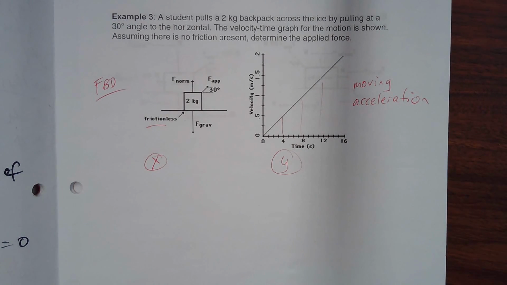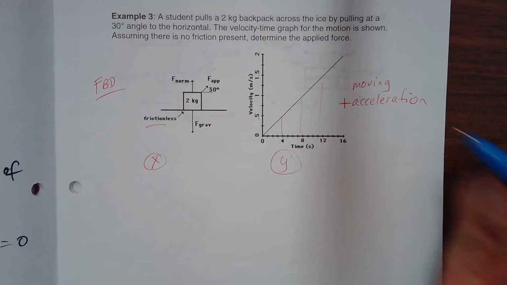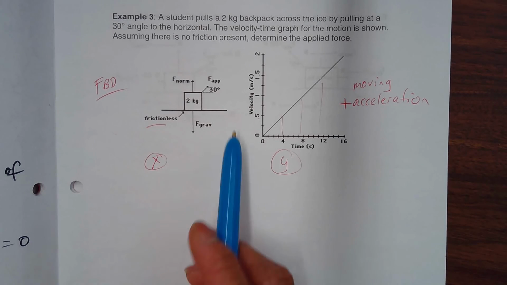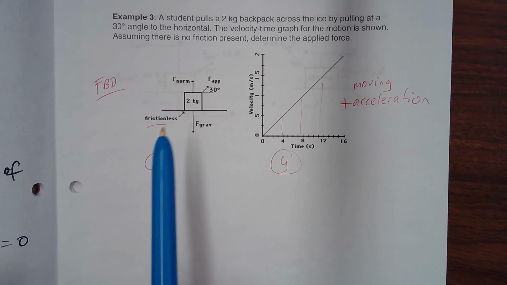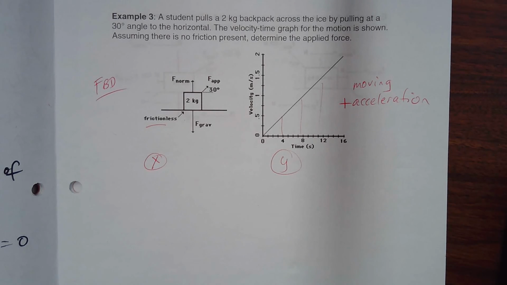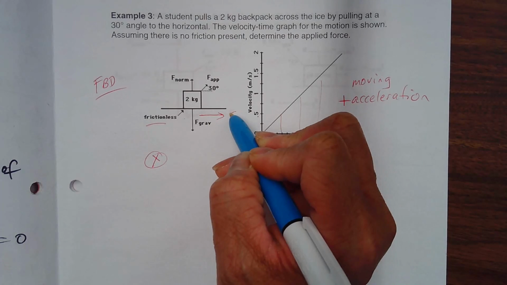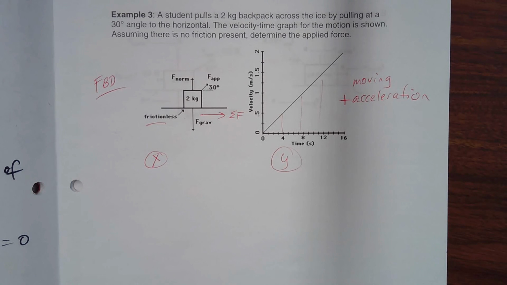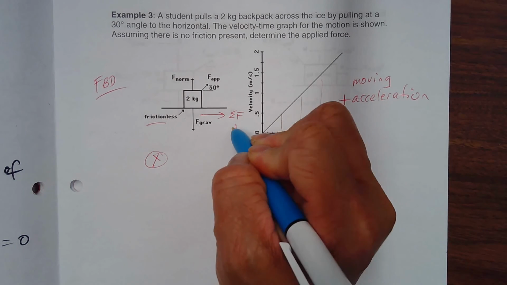Is this a positive or a negative acceleration? Is it speeding up in the right direction? Yeah, it's a positive acceleration, right? Okay, so if the applied force is to the right, where would you put the net force? If you pull your bag to the right, where would the bag move? To the right. So this is your net force. We need to add that in our free body diagram. And what is the sign of the net force? It's always positive.